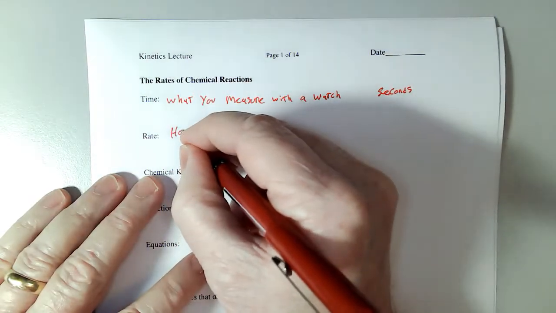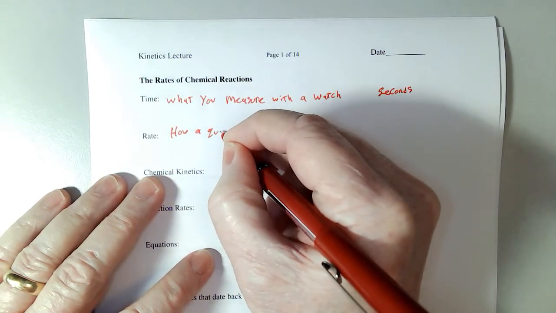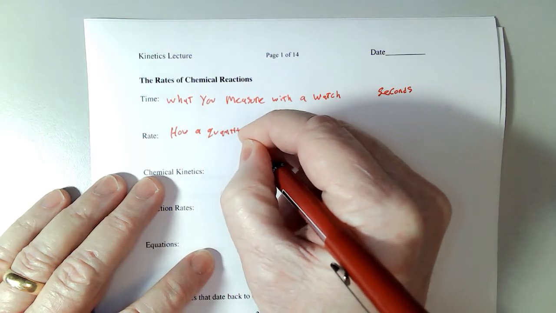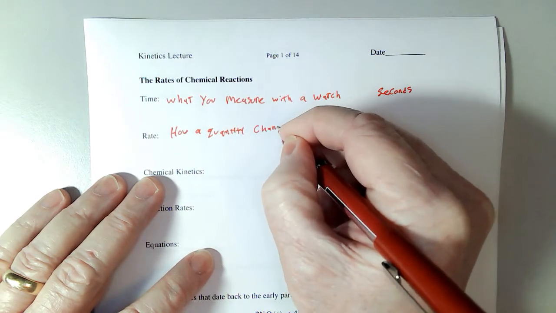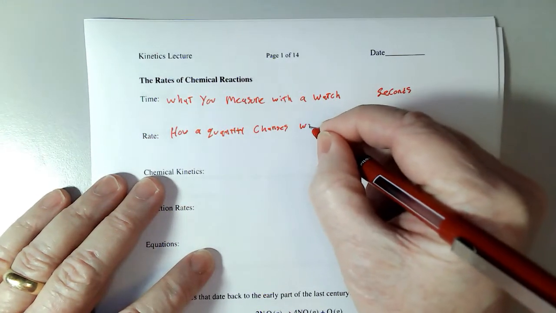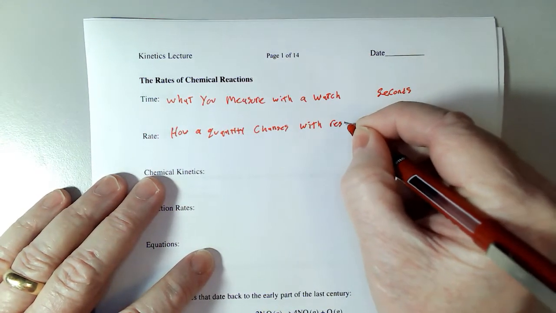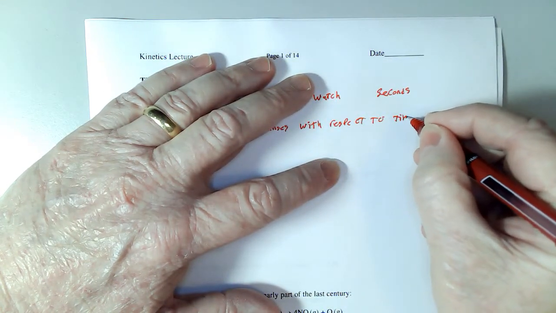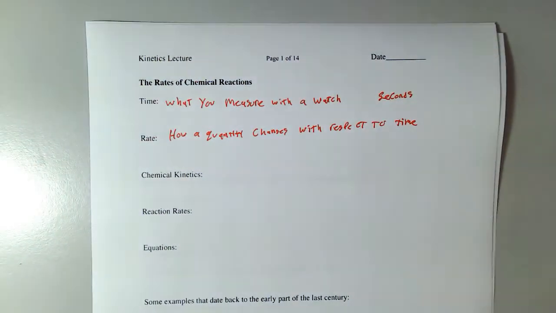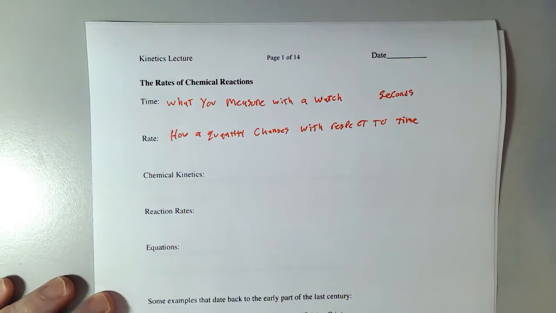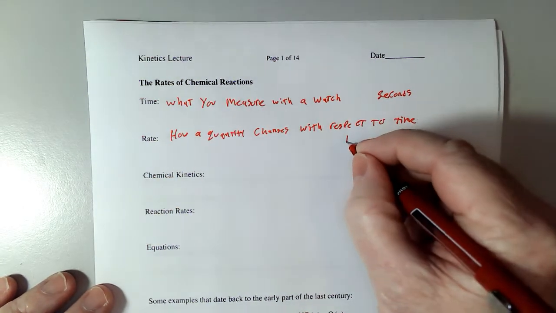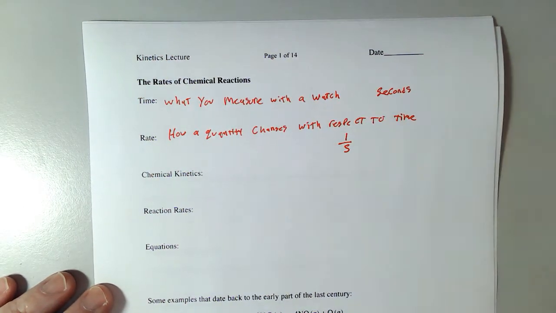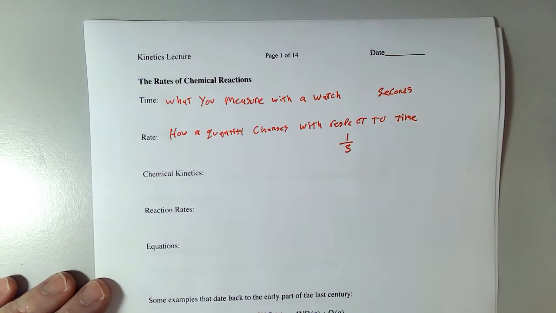A rate is how a quantity changes with respect to time. All right, so what that is saying is something like miles per hour or hamburgers per week. Okay, it's going to have seconds in the denominator rather than in the numerator.